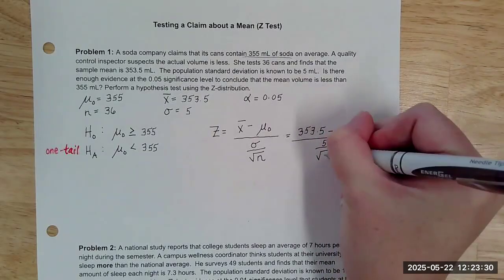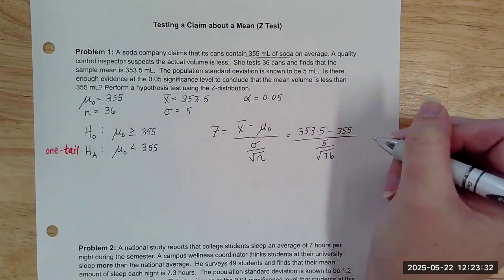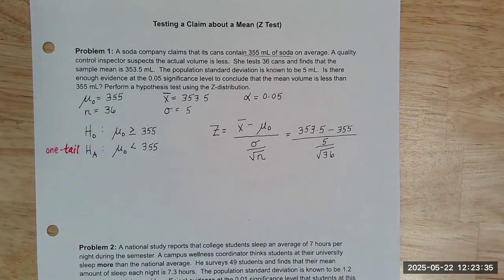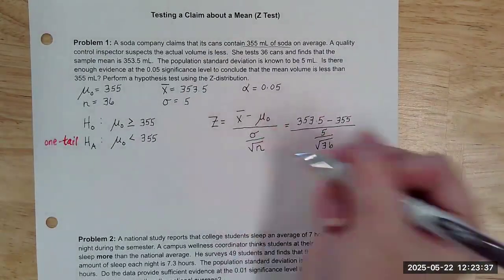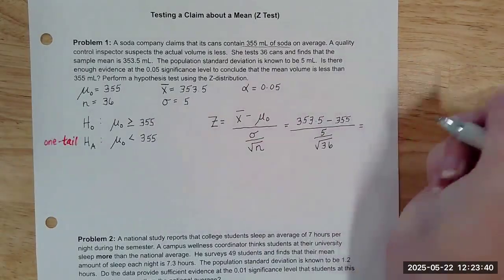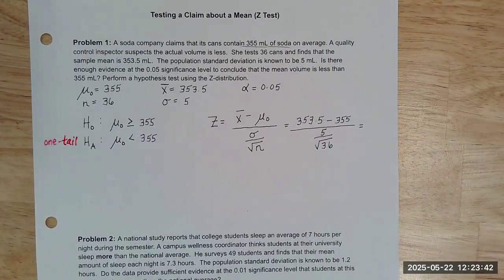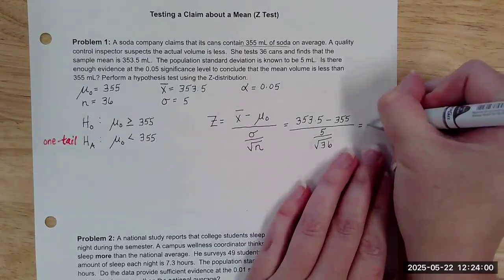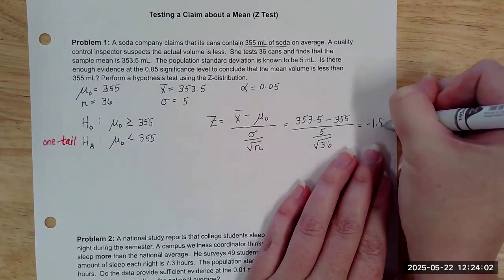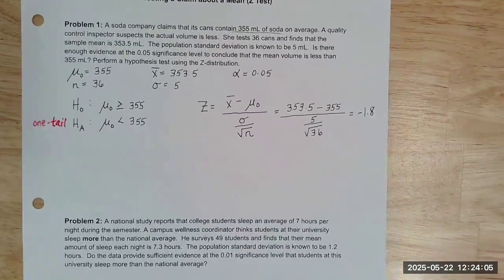And we're dividing by the square root of 36. So I got negative 1.8 when I did that.